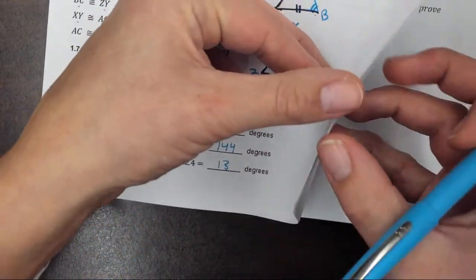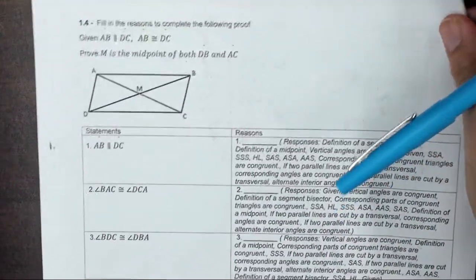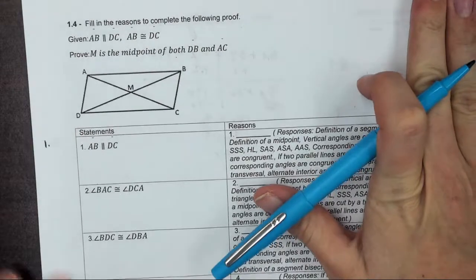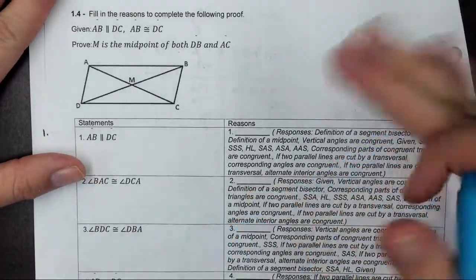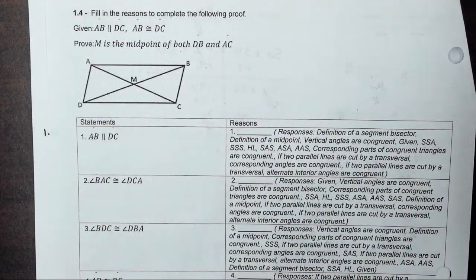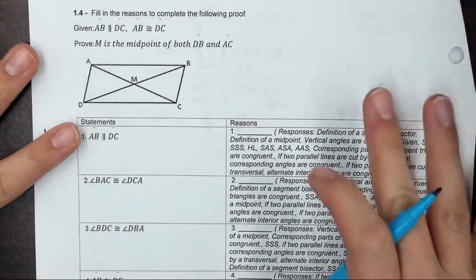Next page. Okay, most classes, most groups were able to do 1.4 with me. If your group did not get to it, it's because you're a little bit off task. So I'll go ahead and go through this quickly. If you already did this, then feel free to skip ahead to the next question.